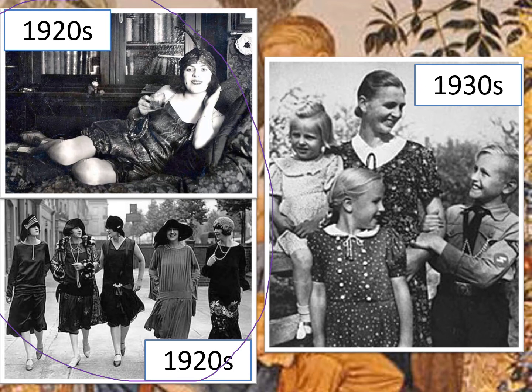Now, obviously, this isn't the way that all women dressed, because particularly in areas like the countryside, they really held on to that idea of the traditional woman being dressed very modestly, even during the 1920s, which was the Jazz Age, the Roaring Twenties, the Golden Age of Germany. Now, in these pictures here, we can see that women had experienced real changes in what they were allowed to wear throughout the 1920s.